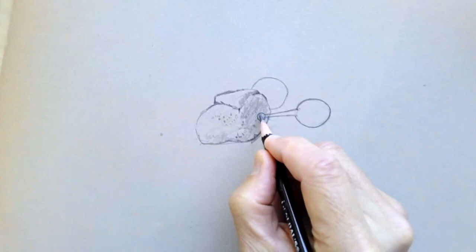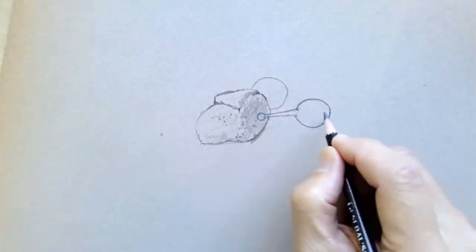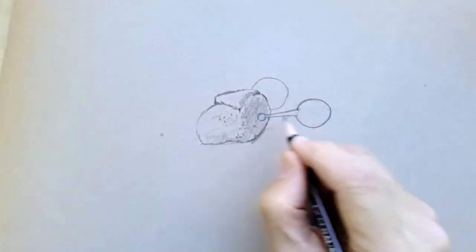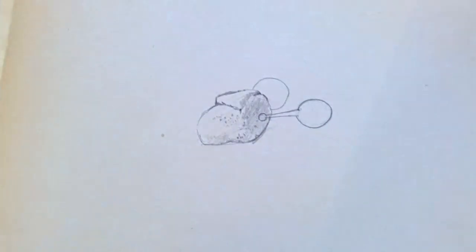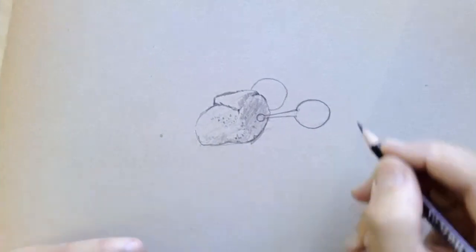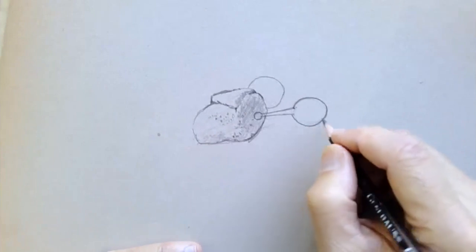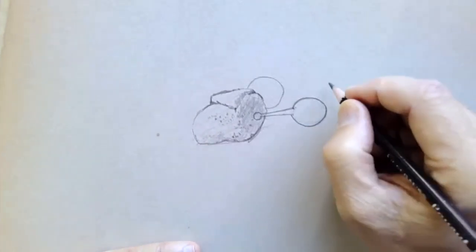I'm now going to zoom in on this area, and I'm going to do an enlargement of what I see here. If the rock is a sedimentary rock, one made out of little grains of sand, I want to first pay attention to the shape of those little grains.